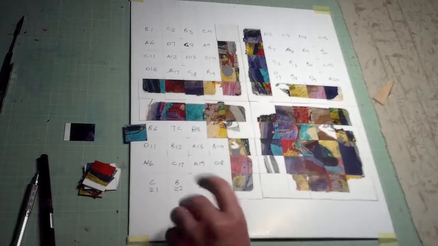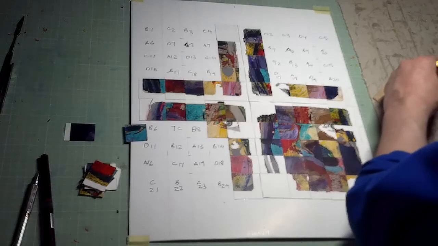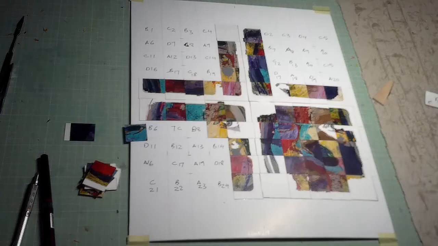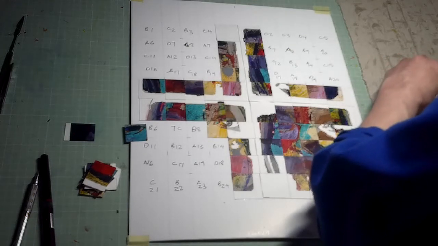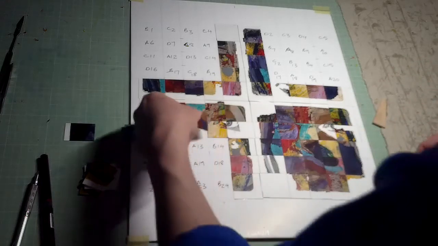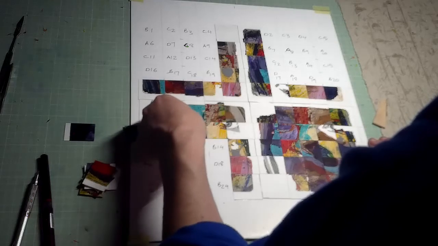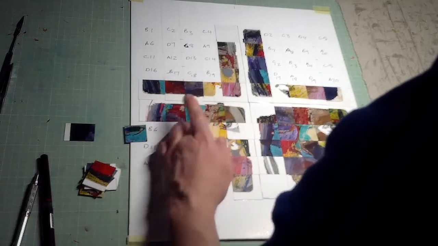Right, so it's B8. Place. Right, that should be 7C.